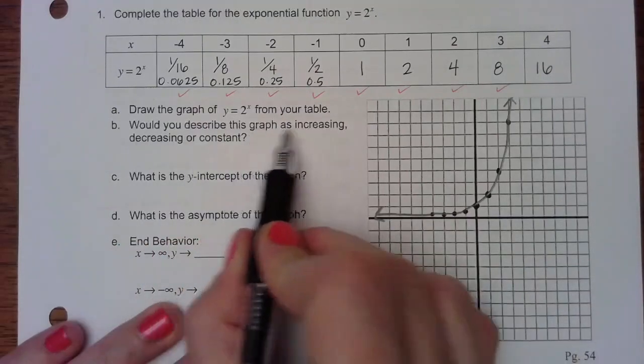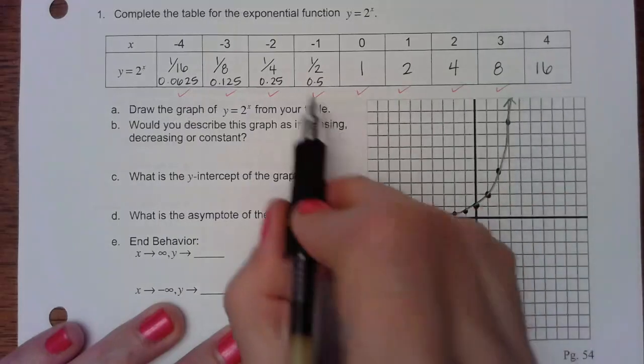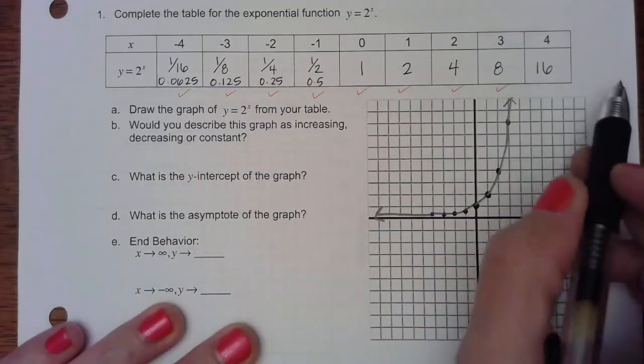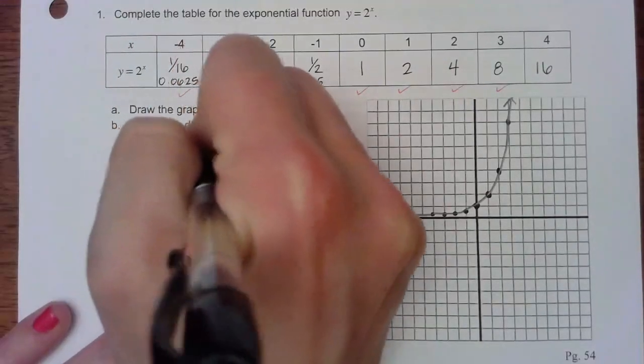Would you describe the graph as increasing, decreasing, or constant? So as you move across the graph from left to right, they're going up. As you look at the numbers from left to right, they're getting bigger. And so that's how you would decide to describe this graph as being increasing.